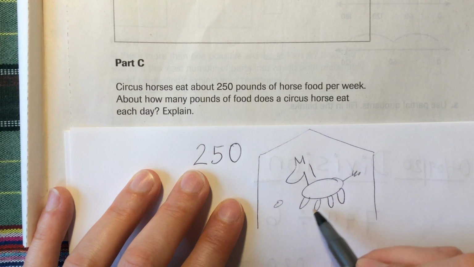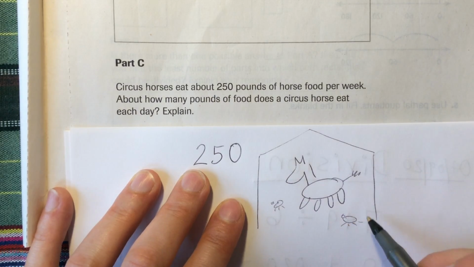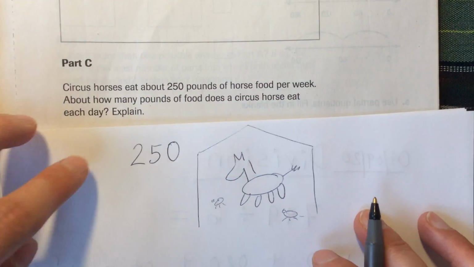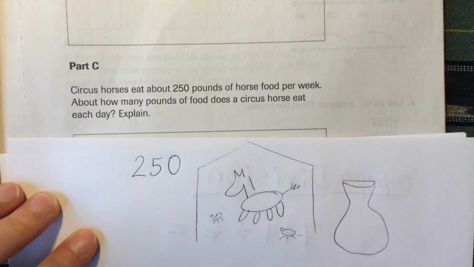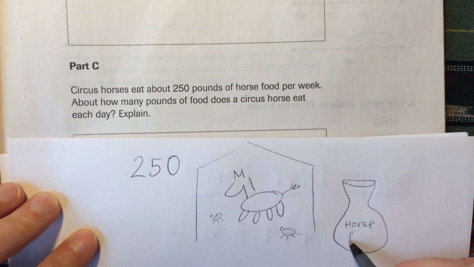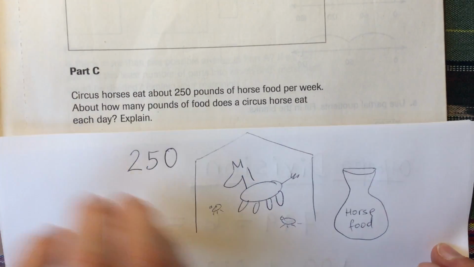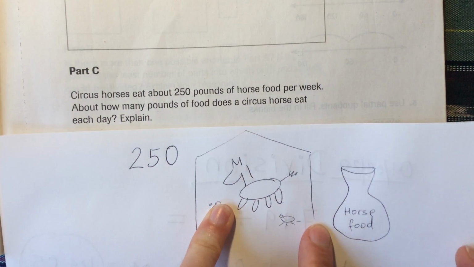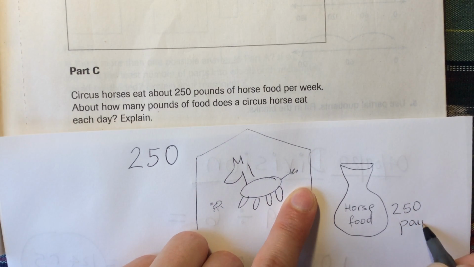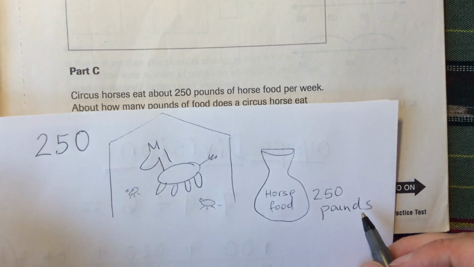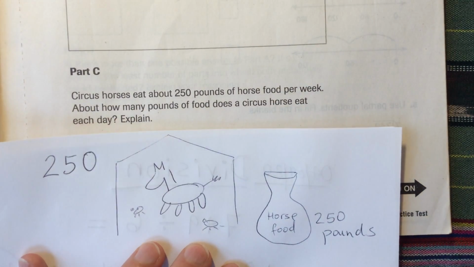Okay, and there are lots of horses, but I'm not going to draw them all. Here are all the horses. Okay, and they eat a lot of food. So let's say this is the bag of the horse food. Horse food, la comida de la caballo? I think I said that right. Okay, and horse food. And they eat 250 pounds. And you can't see that because I cut it off from the video. They eat 250 pounds of food.